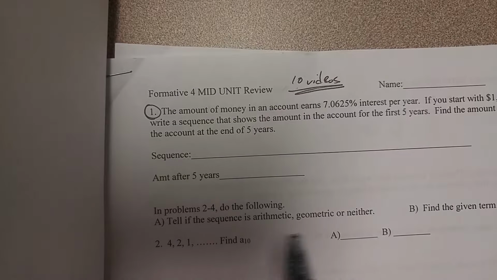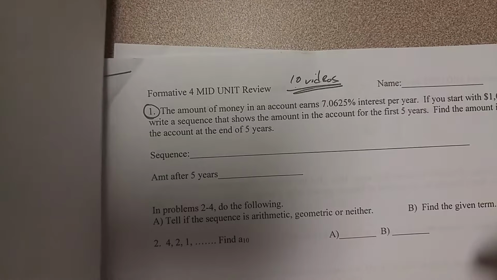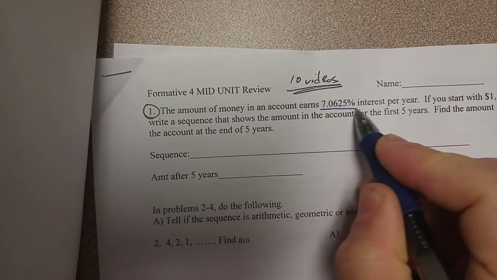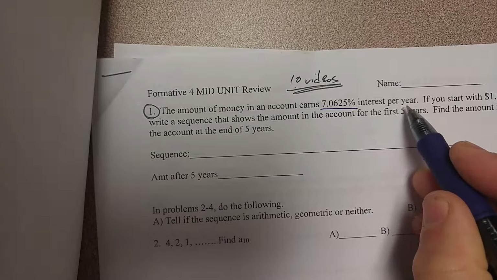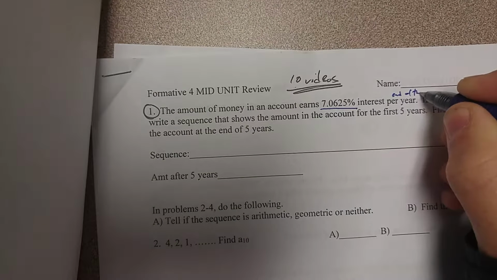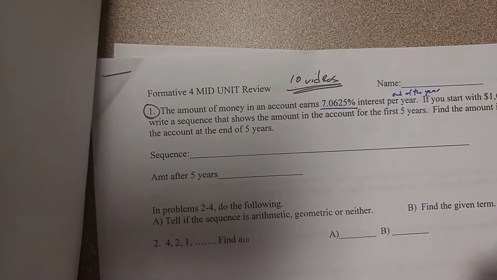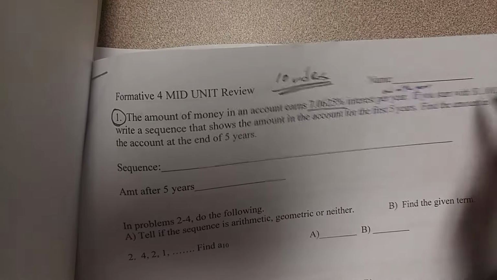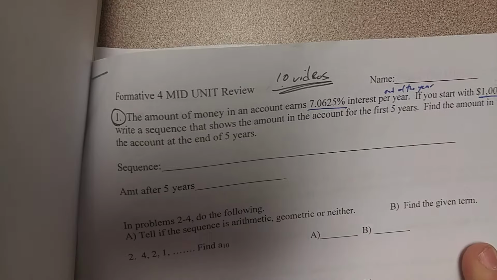Okay, so for this word problem, we're looking for the amount of money. It's earning that much interest each year, and that's going to happen at the end of the year. You don't get interest at the beginning of the year. It has to have been in the account for a year for you to get interest. And we're starting with $1,000.